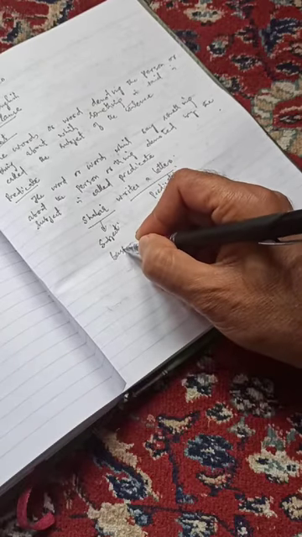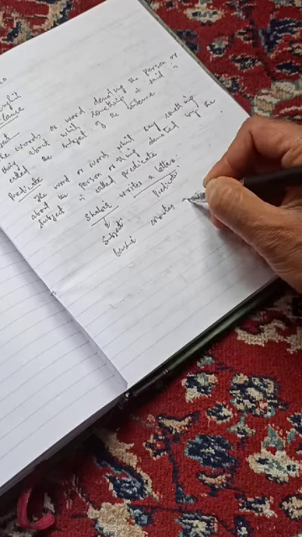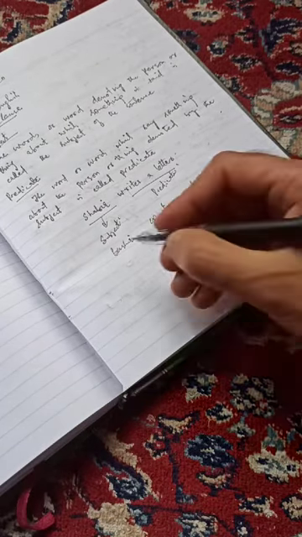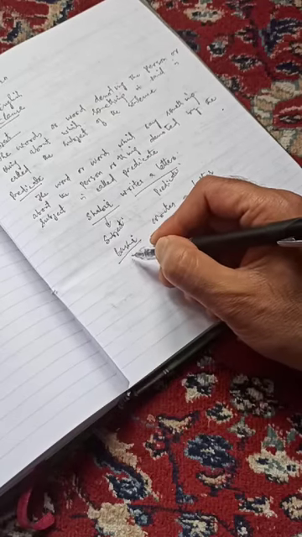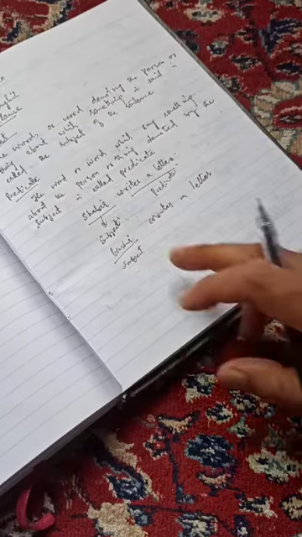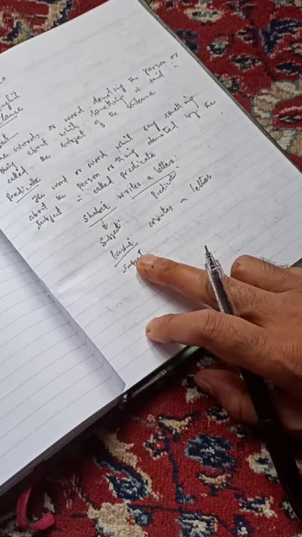Bashir writes a letter. What are we talking about? We are talking about Bashir. So Bashir is the subject. I already said subject is the thing, person or place we are talking about.